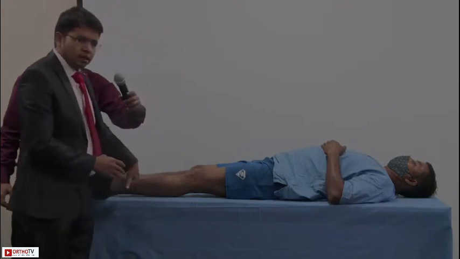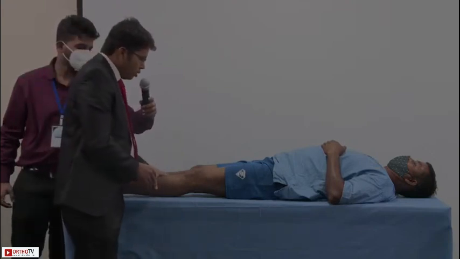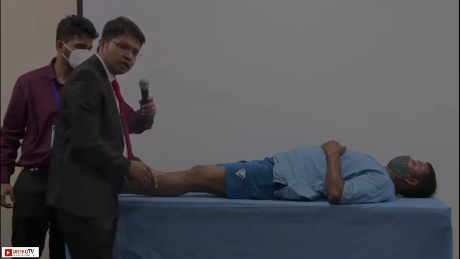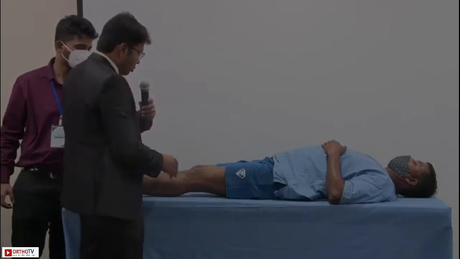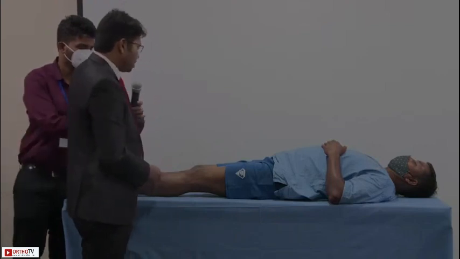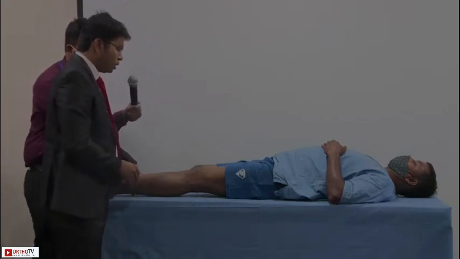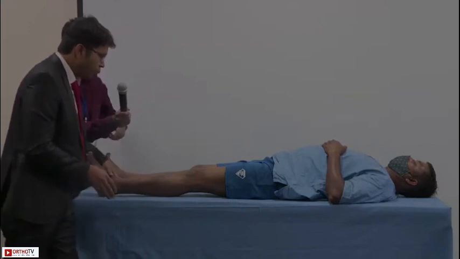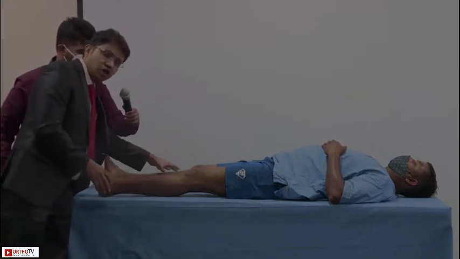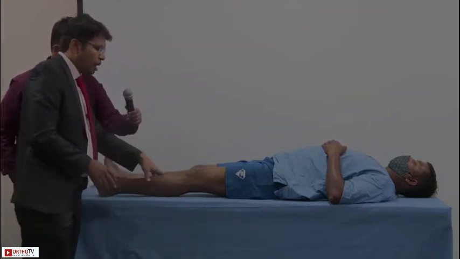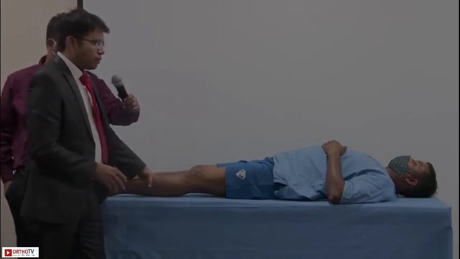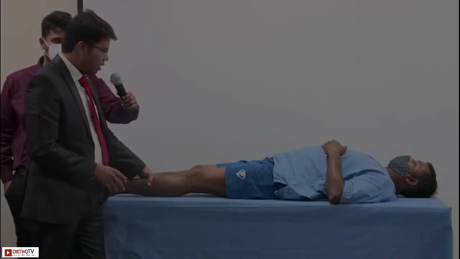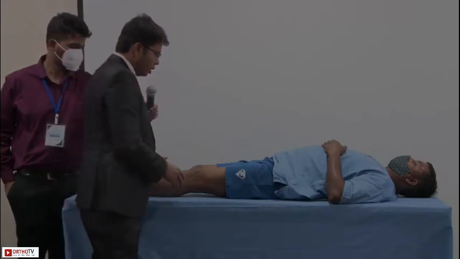Now the special tests. These tests are for instability and any ligament injury or meniscus injury. In the special tests, the first test I will do is the Lachman test. Before doing the abnormal side, you should always check the normal side and then the abnormal side. The Lachman test is a test for the cruciate ligaments, the anterior cruciate ligament tear.